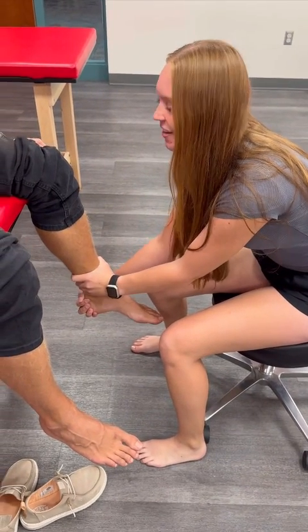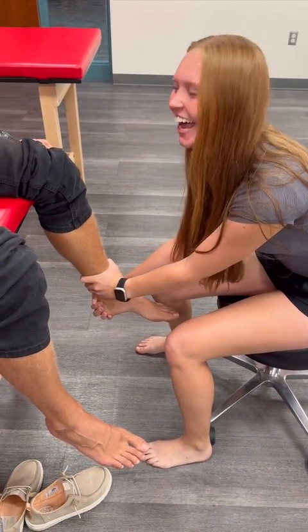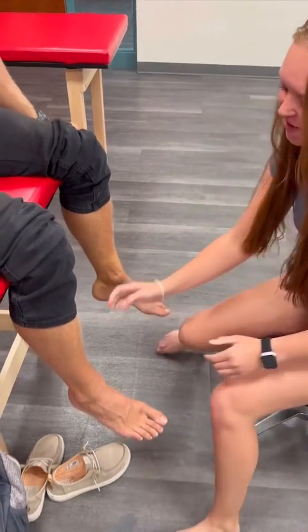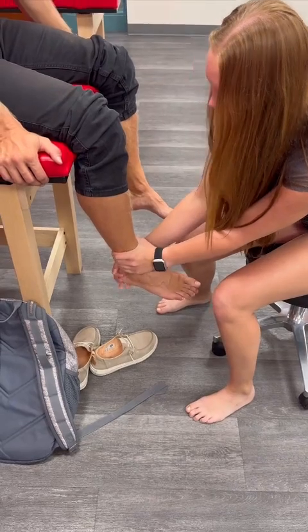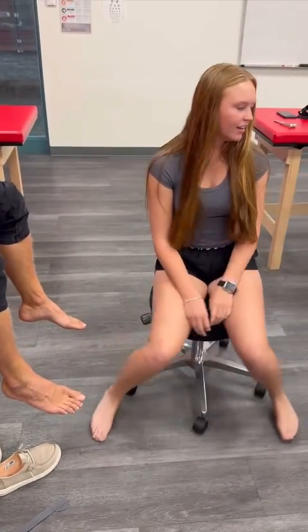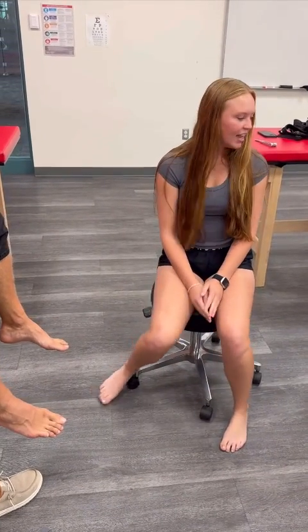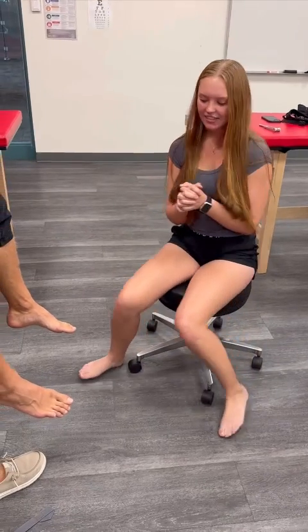So if you pull it forward, Jordan doesn't like when I do this. It does not feel good. You're just pulling it straight forward. And if there is laxity, then the pathology could be damage to the ATF, which is the anterior talofibular ligament, or the calcaneofibular ligament.